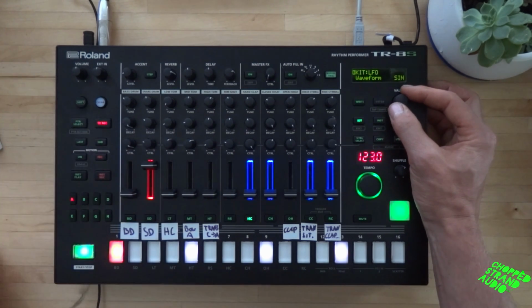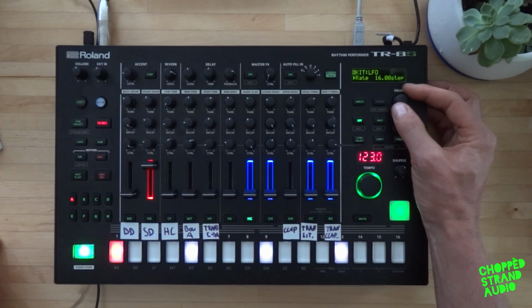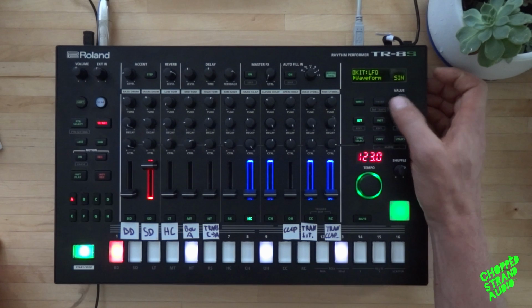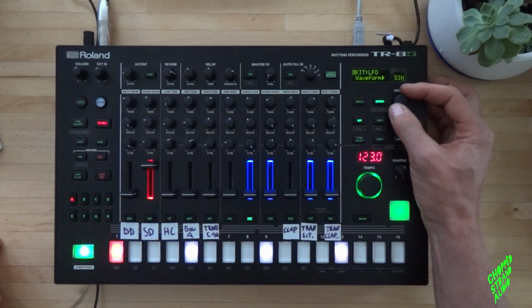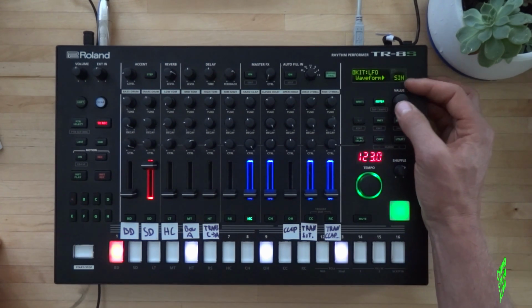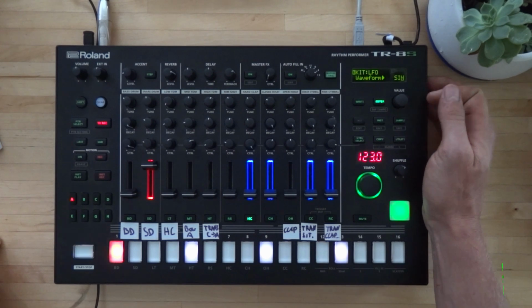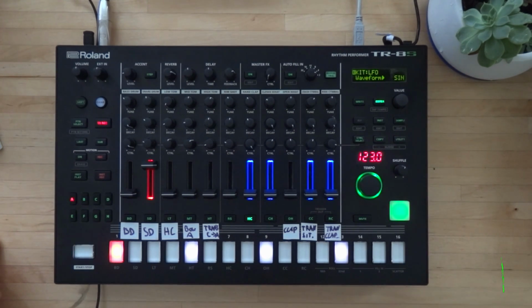Alright, LFO. You see waveform, tempo sync and rate. Press enter to change the waveform. We have actually 5 different waveforms and we only have one LFO per kit. That means you have to choose your LFO wisely.